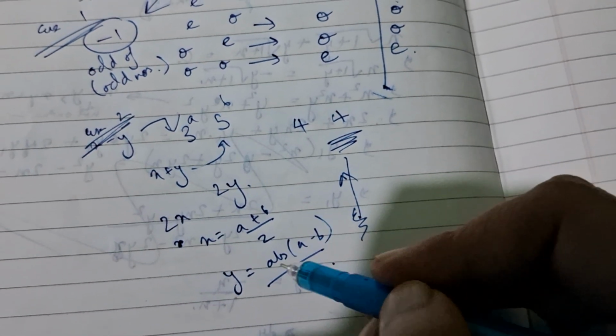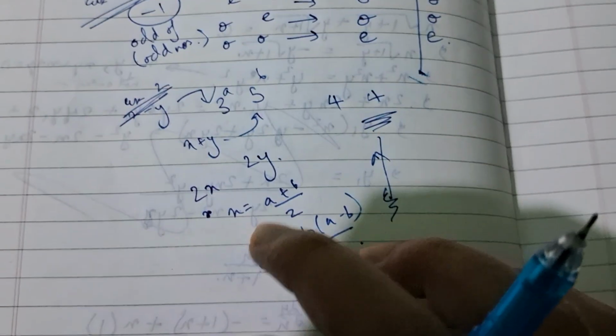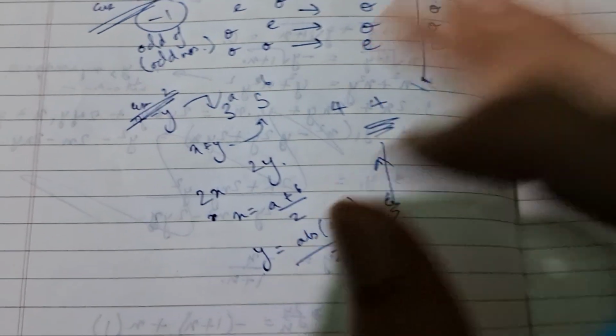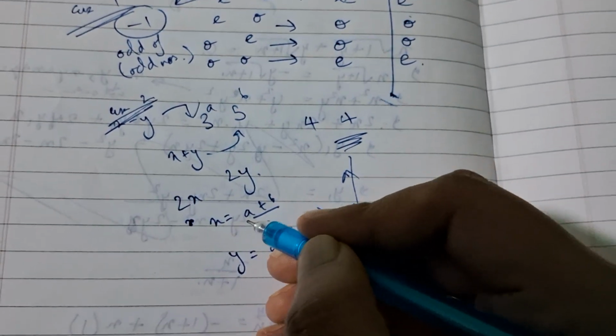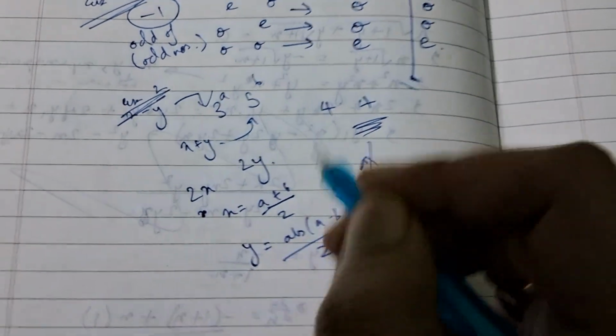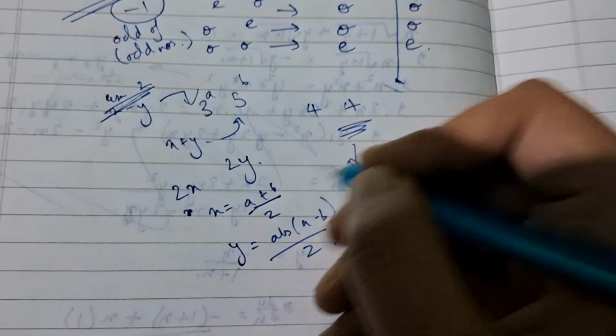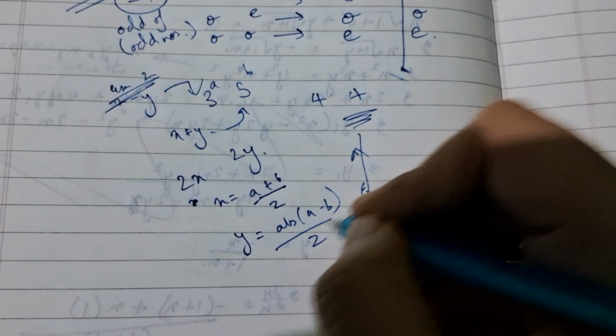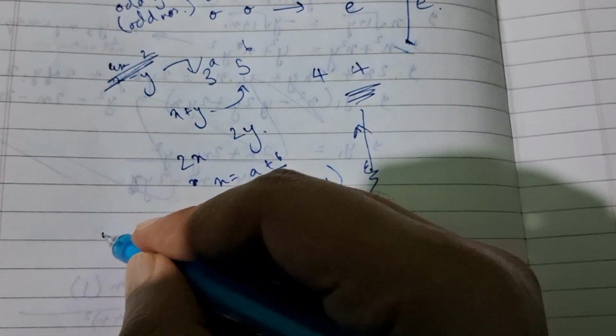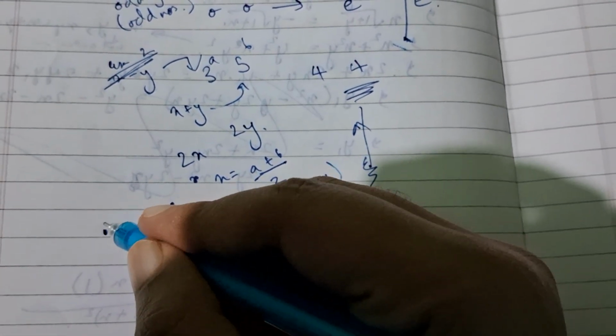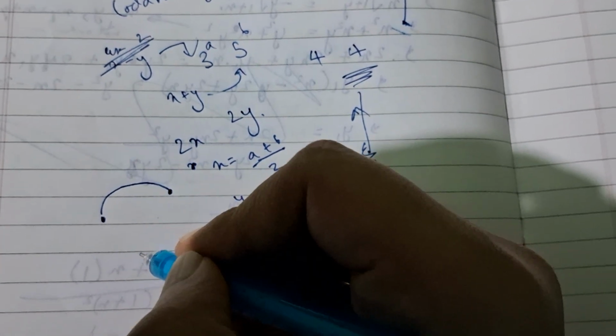Okay, a plus b by 2 and a minus b. Now when is it going to be maximized? Since this is a plus b by 2, there is no condition of maximizing this. But since this is a minus b by 2, these two extremums are going to give us the maximum value.